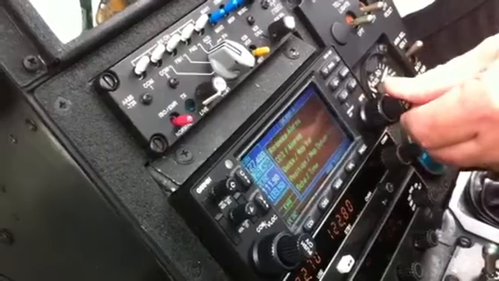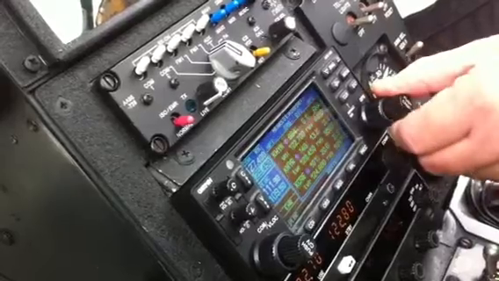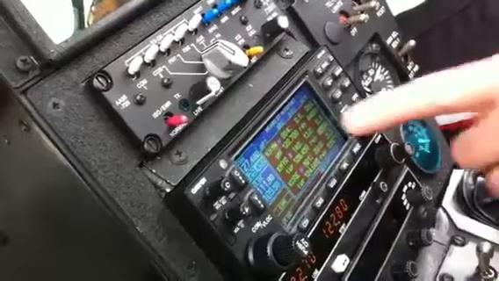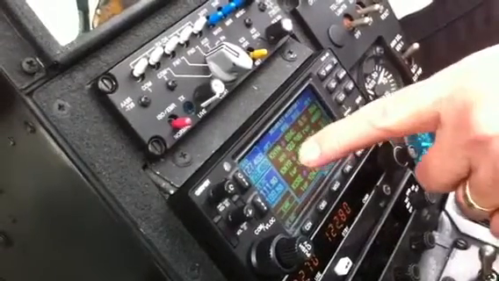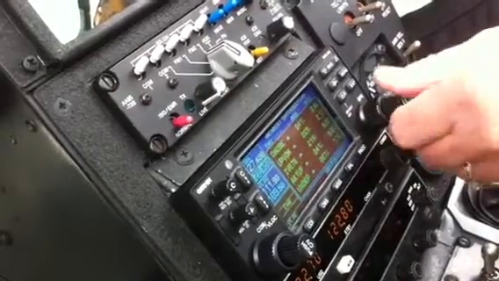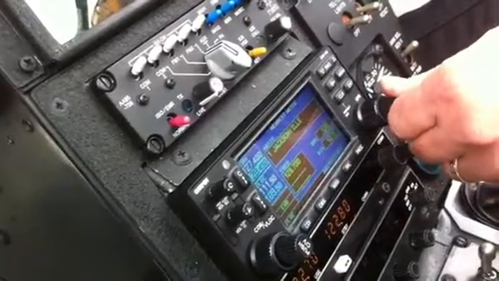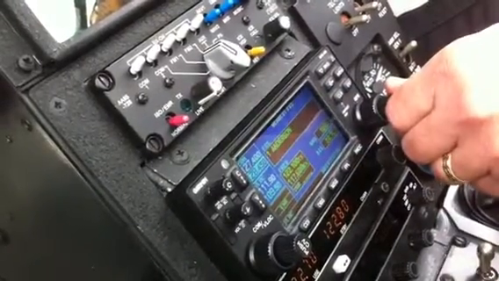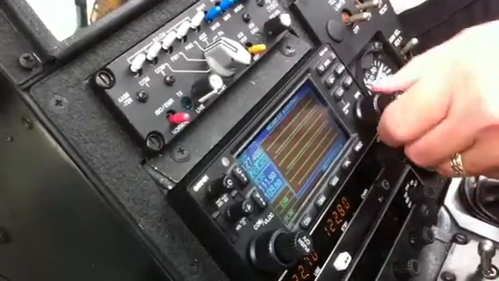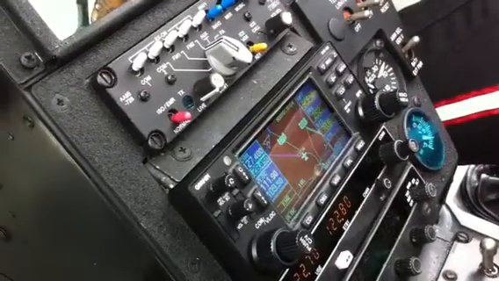Auxiliary, you don't really need that, but it's got interesting information in here. And then nearest. If we need to know what the nearest airport is, our nearest to here is Conway, which we're sitting at, next Myrtle Beach, and then nearest intersection if you're doing IFR, nearest NDB, VOR, nearest ARTCC, nearest flight service, nearest airspace.